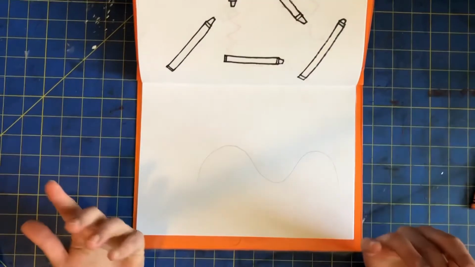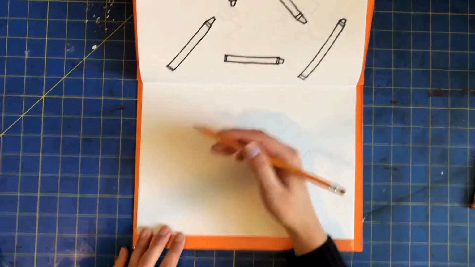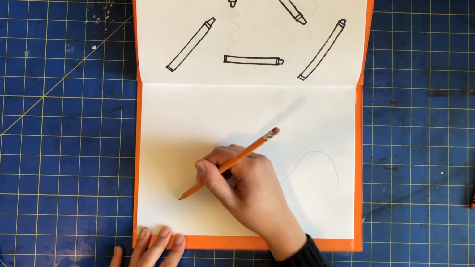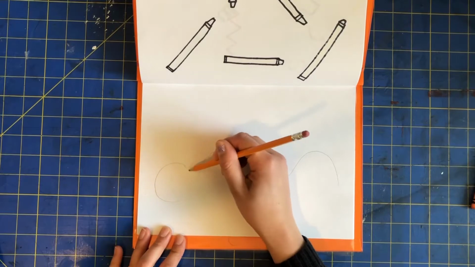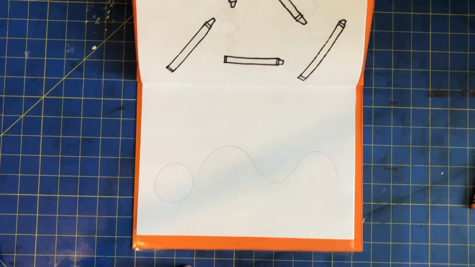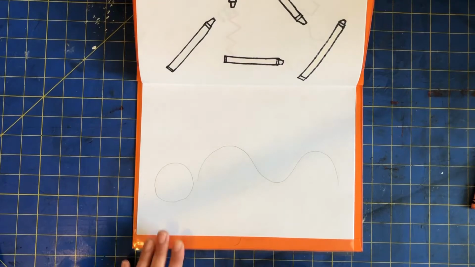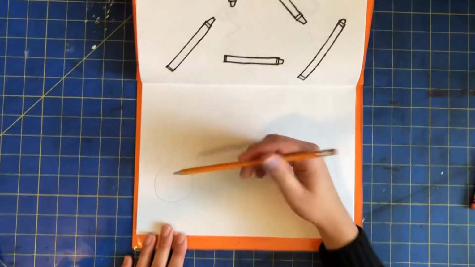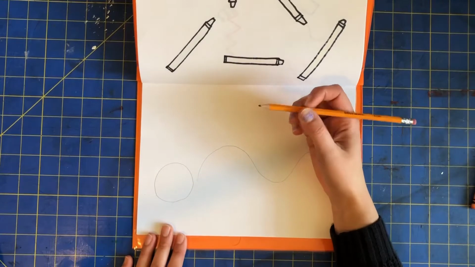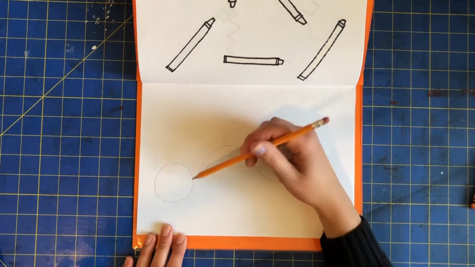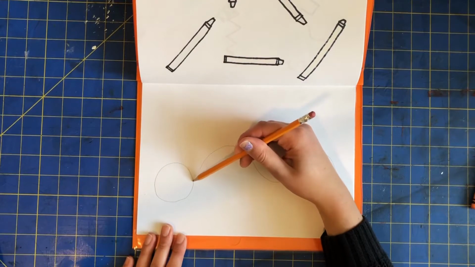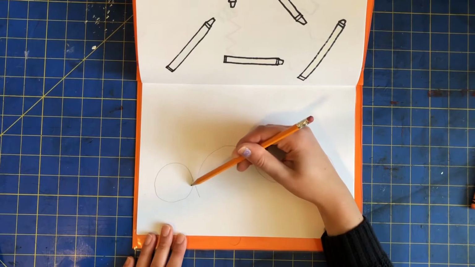Now first, we have to give our caterpillar a head. So I'm gonna put a circle in front of my little skeleton. And next, we're gonna add his body. The caterpillar was made of some rectangles with rounded edges. So I'm going to put them starting next to my circle.